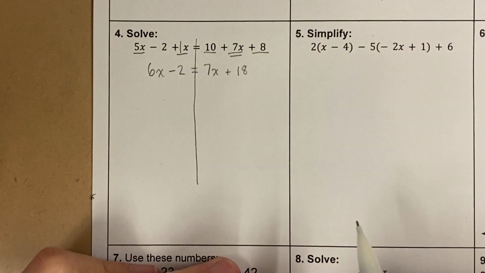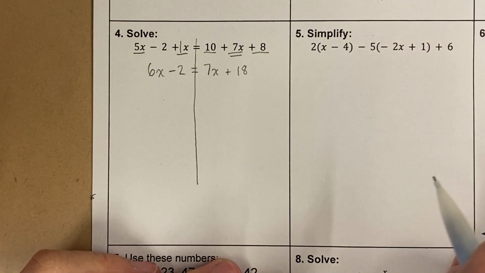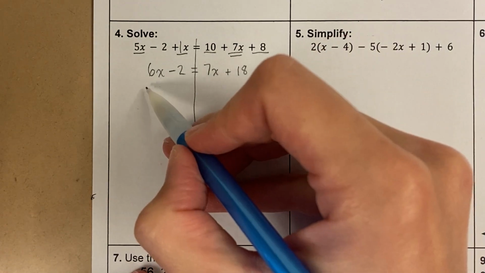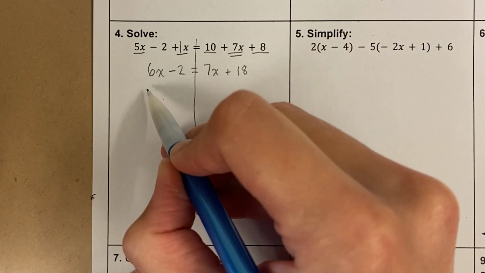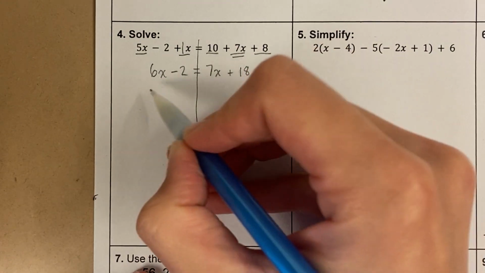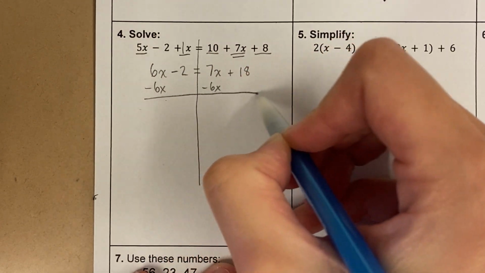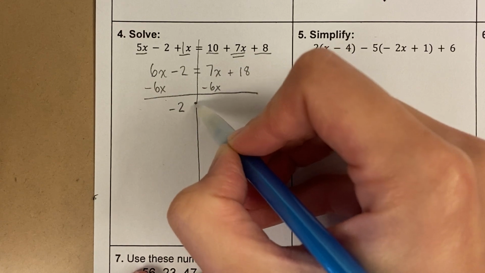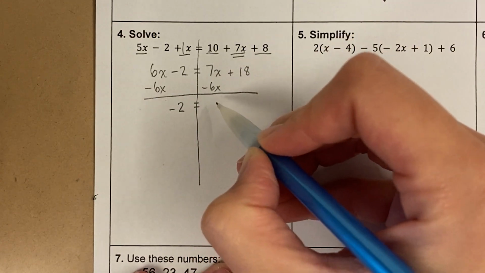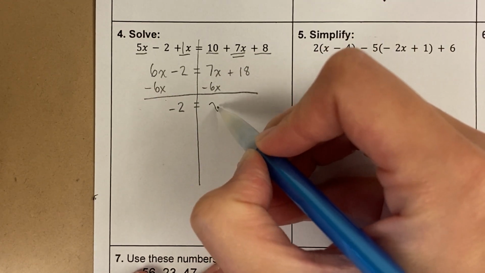Now, I have variables on both sides. So what do I want to do? I want to get all the variables to one side first. For me, I like to subtract the smaller number of variables. I could do minus 6x here or minus 7x, but I like to subtract the smaller number to leave me with a positive number next to the variable. And in this case, 7 minus 6 is actually 1. So it's 1x. I'm just going to write x.